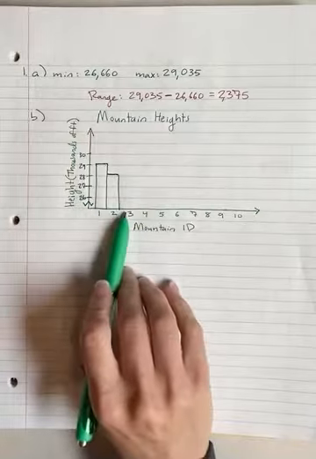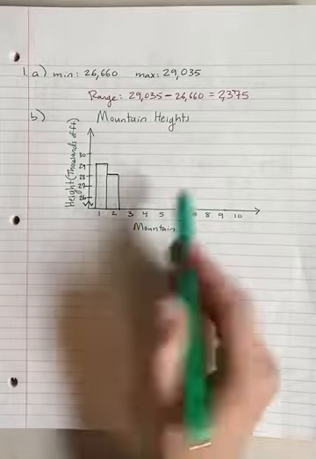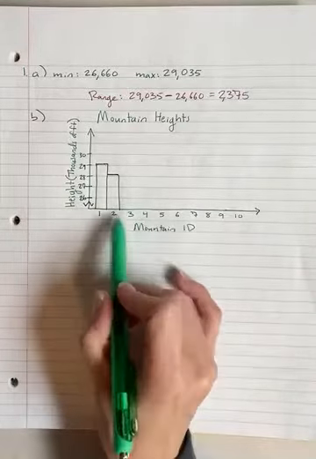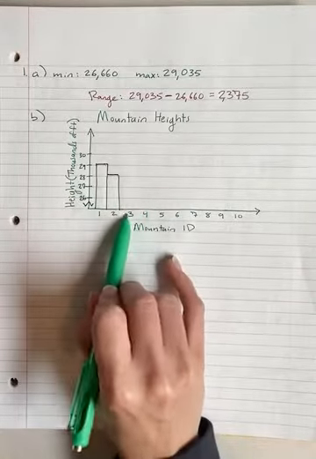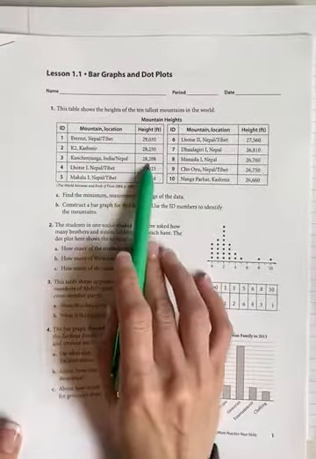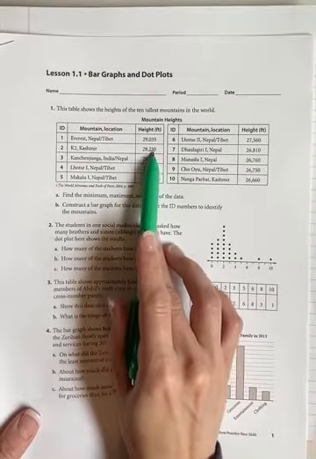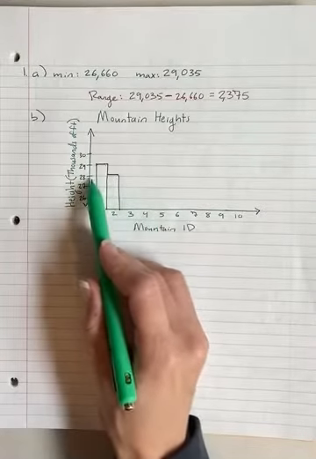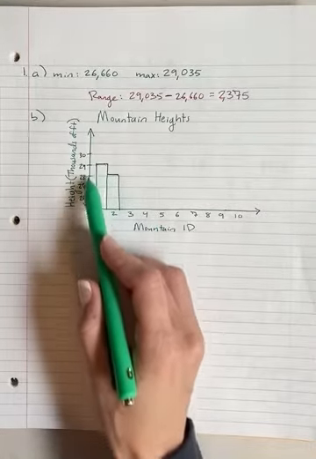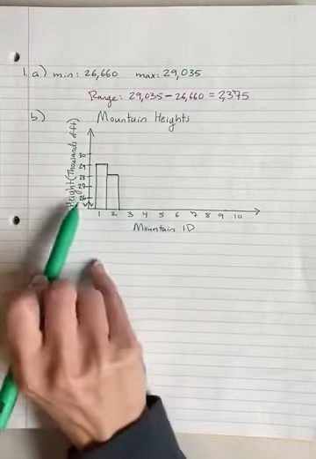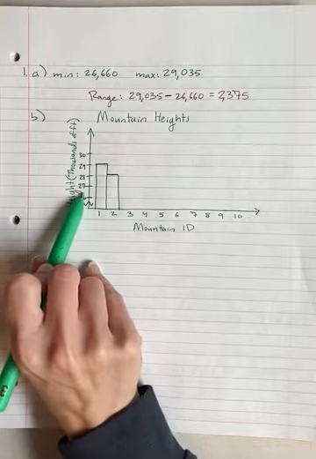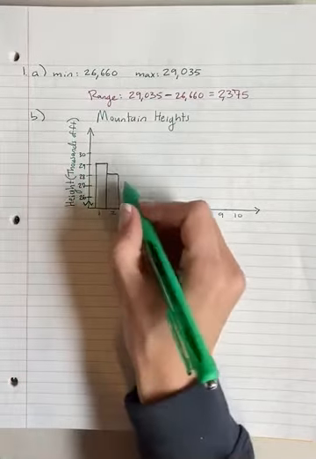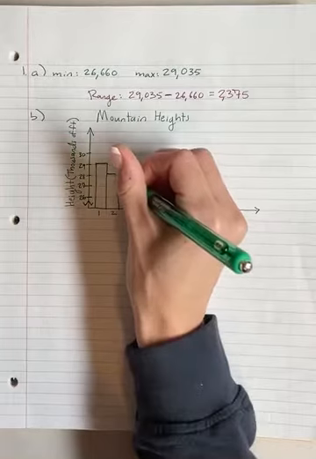I'm connecting my bars. You can leave spaces between them. This might look a little ugly in a second because they're not going to be the same, but that's okay. The third mountain is 28,200, so these are 50 different. They're going to look very, very close together because I didn't use a really wide range with my graph. I probably should have done 26 and then 26.5, 27, 27.5 to spread it out a little bit more, but I didn't, so we're going to go with this.